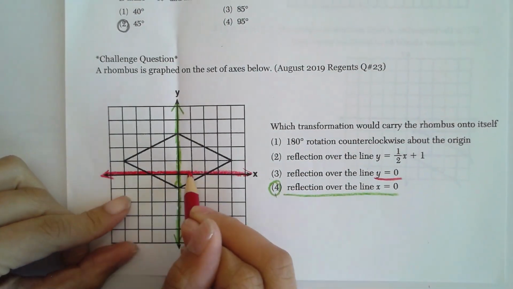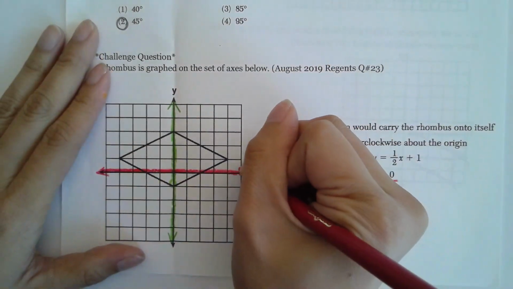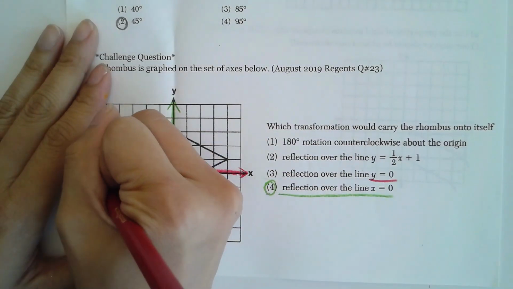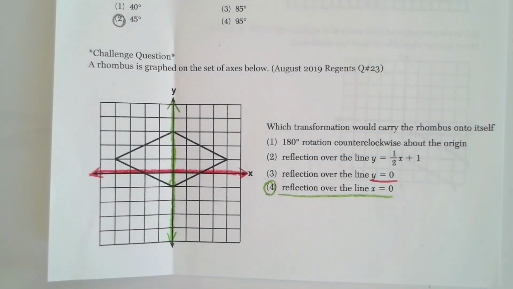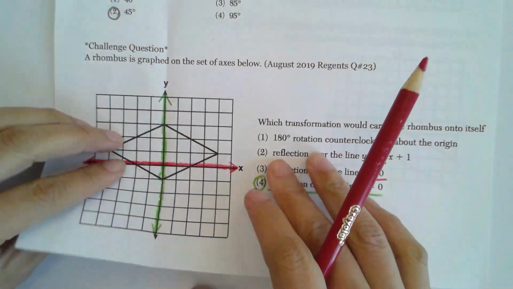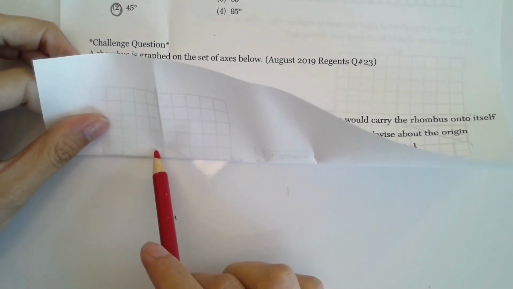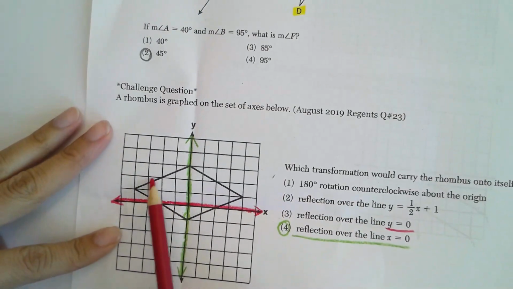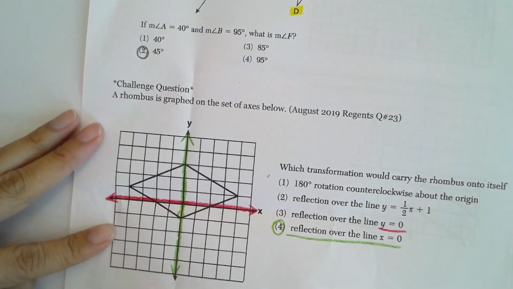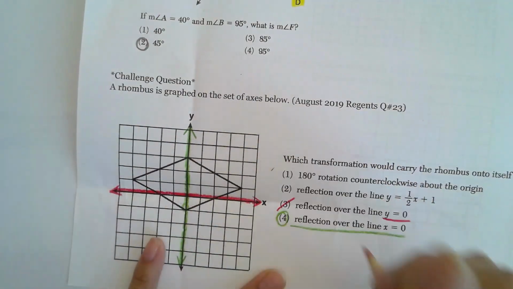So this is when y equals 0. Remember, y equals a number is always going to be a horizontal line. And when I fold my paper this way, you can see that this part does not map exactly onto the top part. So it cannot be 3.